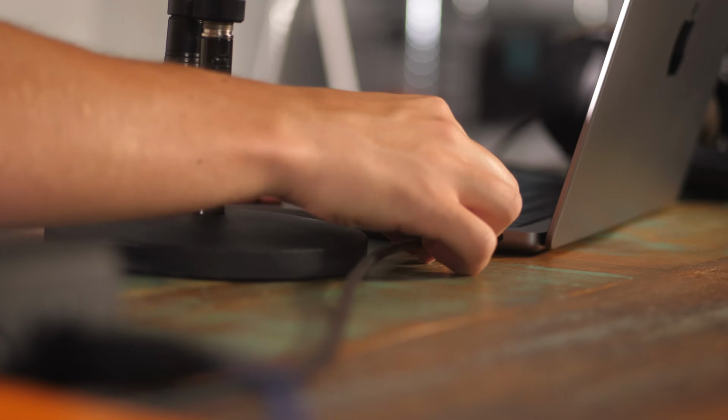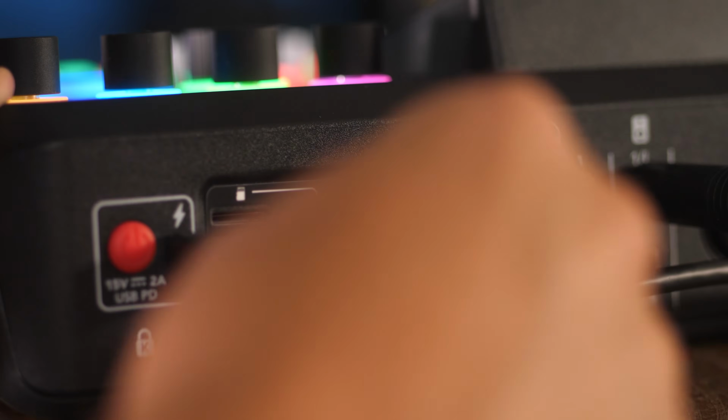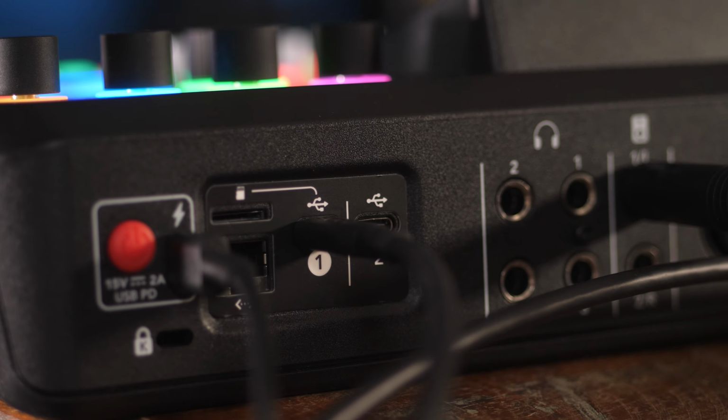So we've got our Rodecaster Pro, that's connected to a laptop. Today I'm using a MacBook, but you don't need a Mac, you could use this with Windows as well. If you want me to do a Windows version of this tutorial, by the way, let me know in the comments below because I can create one for you. And we just connected up using a USB-C cable. So a single USB-C cable connected to the outputs on the Rodecaster Pro.